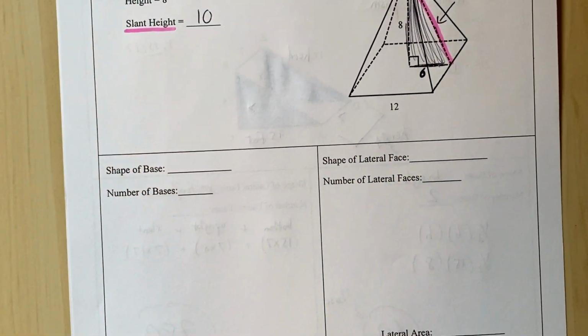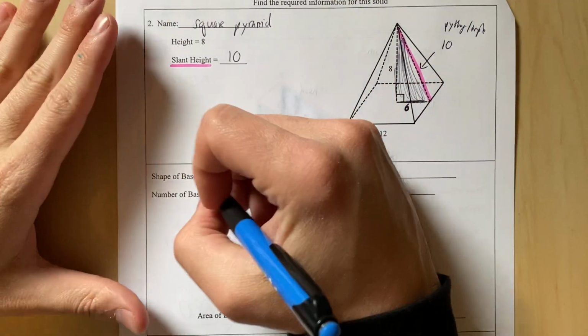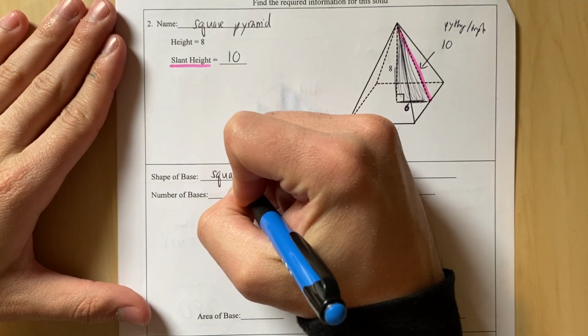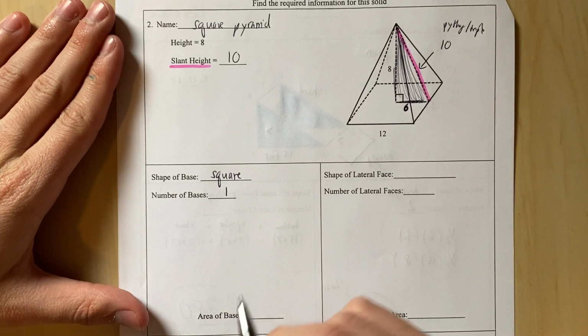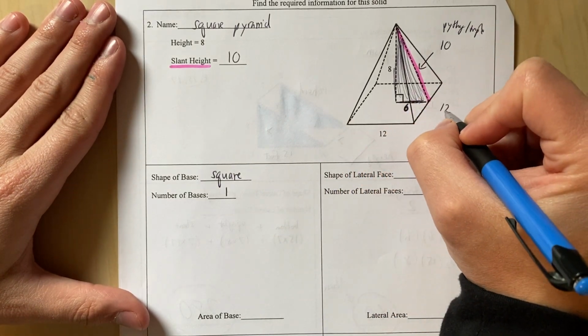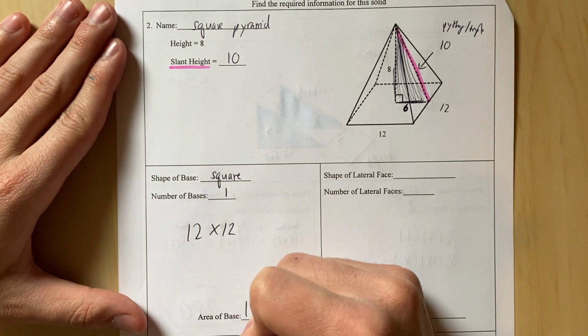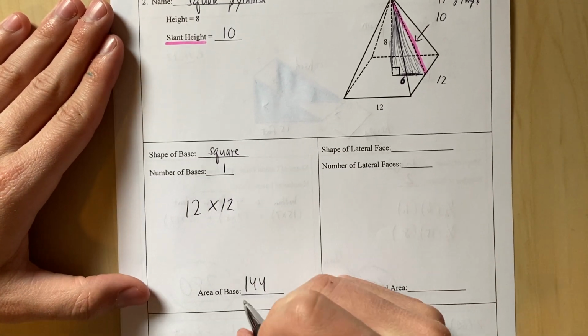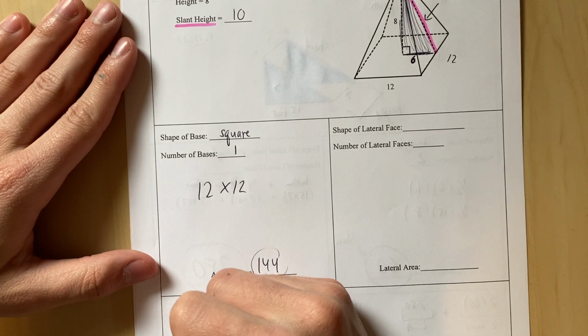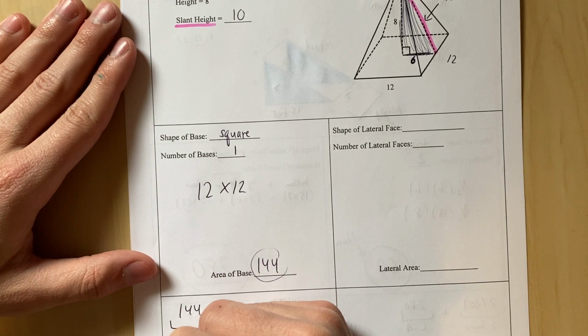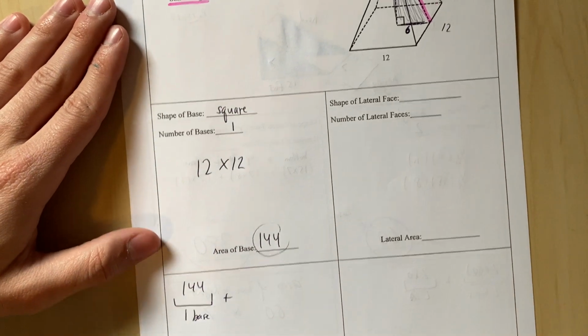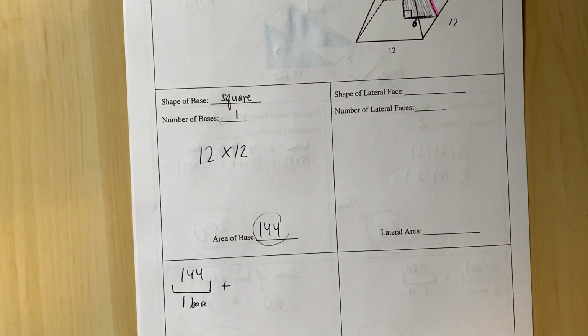Okay, so let's think about it. The shape of the base is a square, and there's only one base. So if this is 12 and this whole side's 12, then the base is just 12 times 12, which is 144. And in a pyramid, you only have the one base in our total, so we don't have to worry about that for a while.